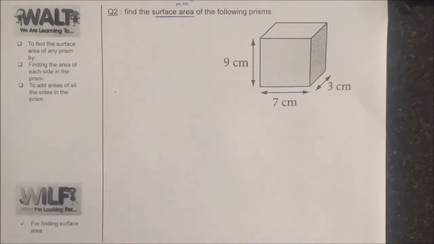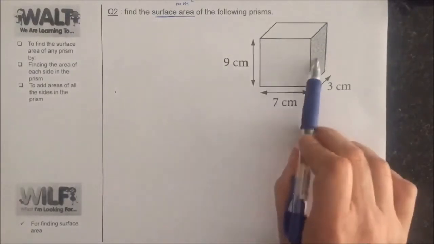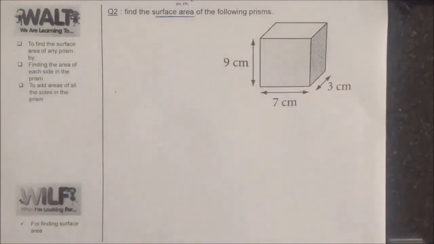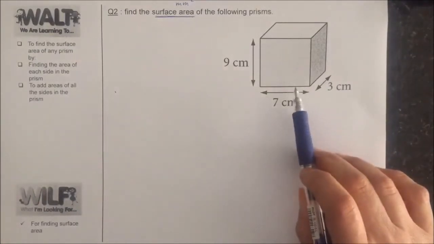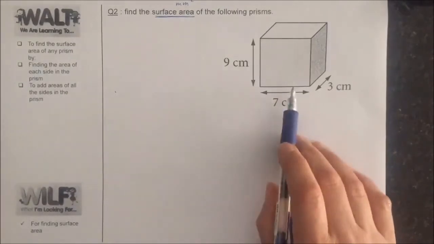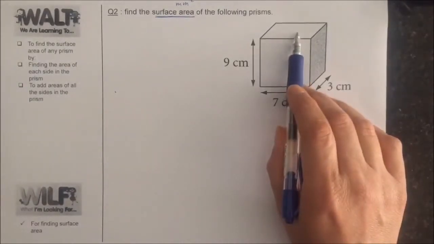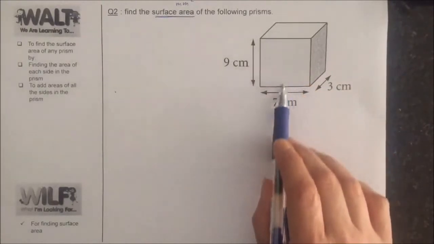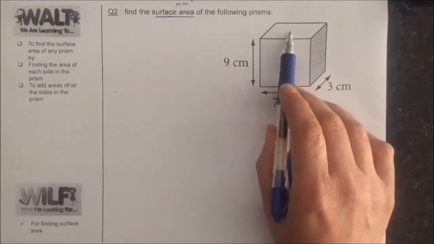We're going to find the area of each face in the cuboid, and then we're going to add them all. So let's start with the face that is sitting on the floor and the identical face to it, which is opposite to the face that is sitting on the floor, and it's called the top.